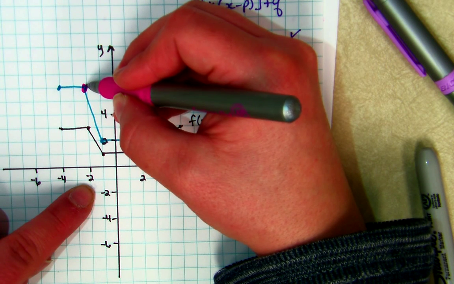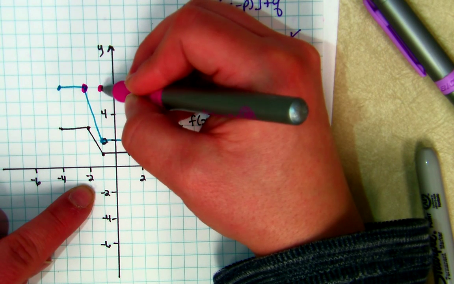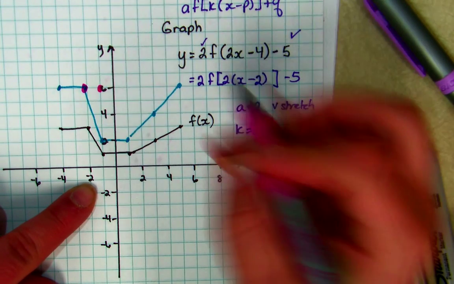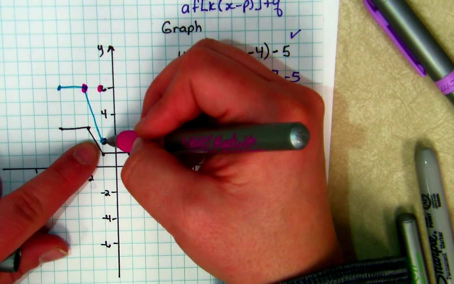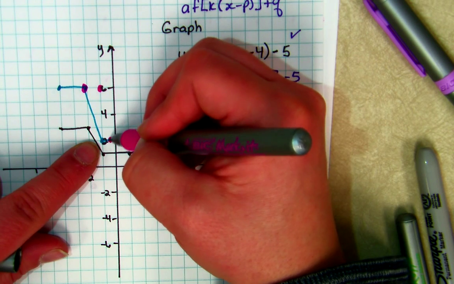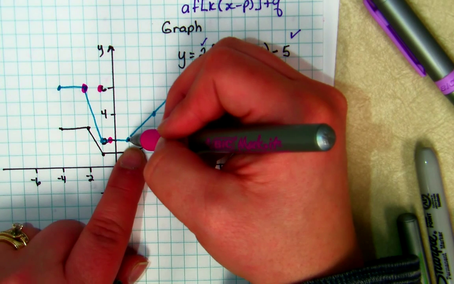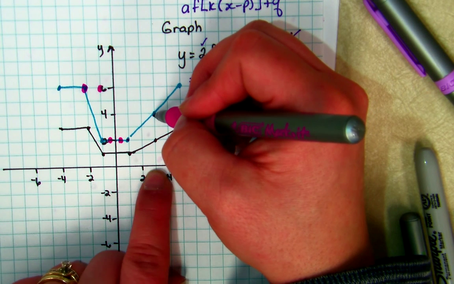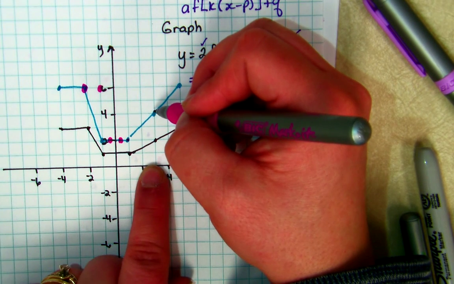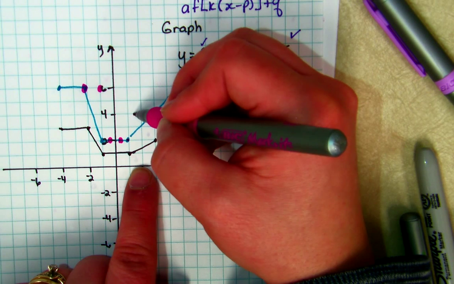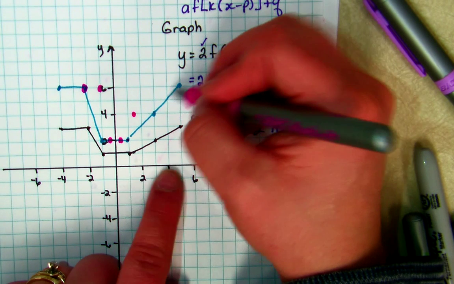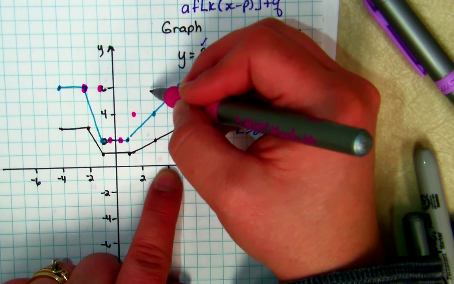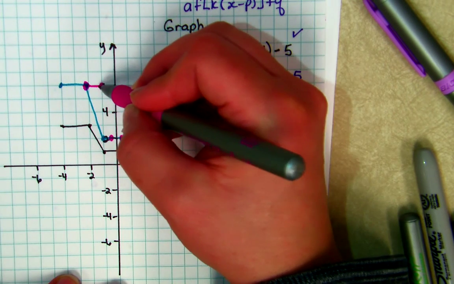There was a point there originally that was at -2. It's going to get squished in to -1 because I'm doing all my x's divided by 2. This point was at 1, so it's going to slide over to 0.5. This point was at 1, so it's going to slide to 0.5. This point was at 3. That's the horizontal location, so when I divide it by 2, I get 1.5. This point was at 5, so when I divide it by 2, I get 2.5.